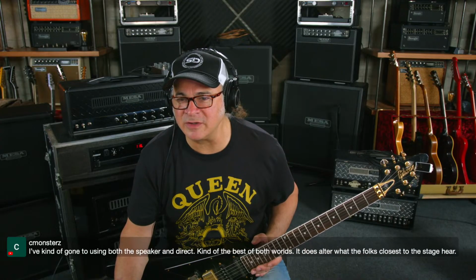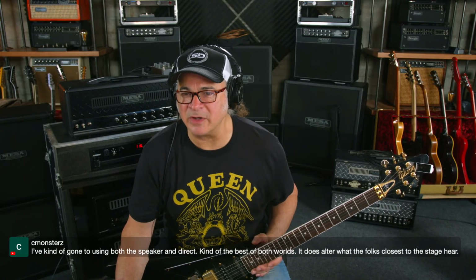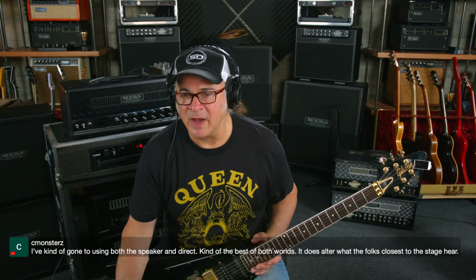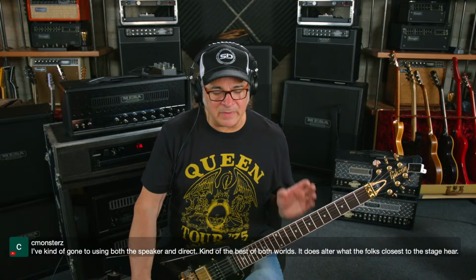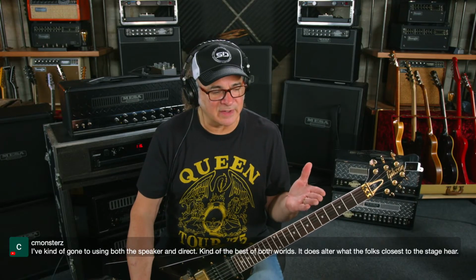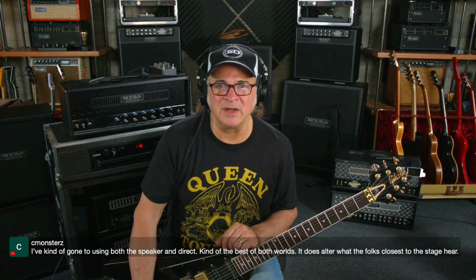I've kind of gone to using both speaker and direct, kind of the best of both worlds. It does alter what folks closest to the stage hear. So here's the thing: it's whatever works, right? Ultimately, we want it to feel great, we want it to sound great, and we want it to not be too much of a guessing game when it comes to any disparity of what's happening on the stage and what's happening front of house.